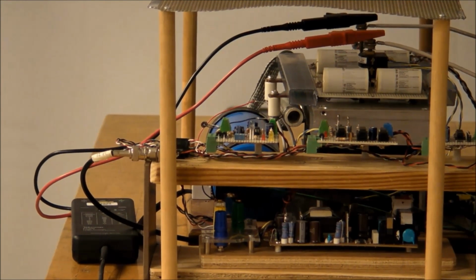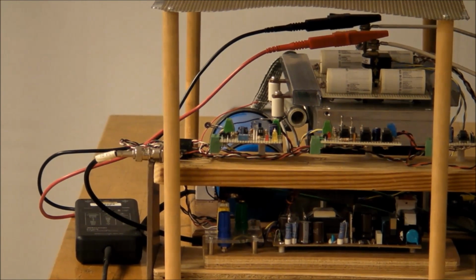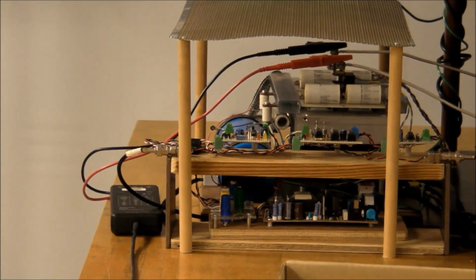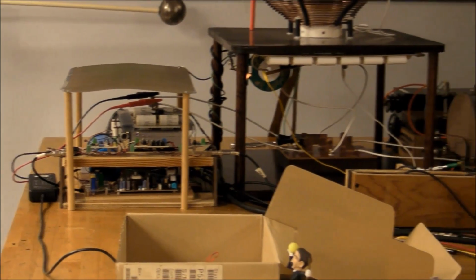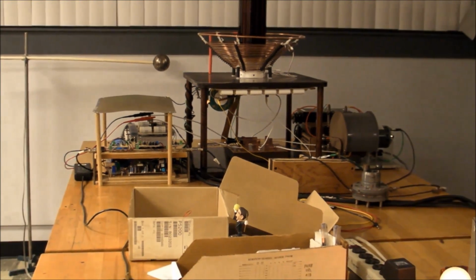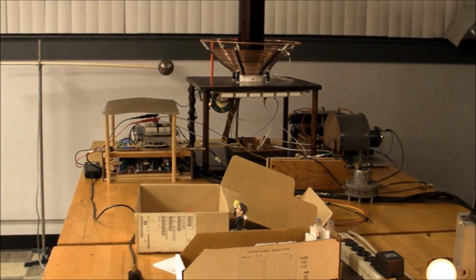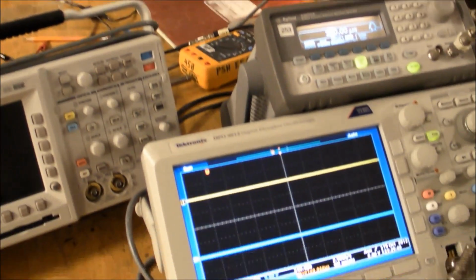I can actually use that on the solid state side of the Tesla coil, but certainly not on the rotary spark gap side because the voltages are just much too high. So I'm going to see what I get on the scope.